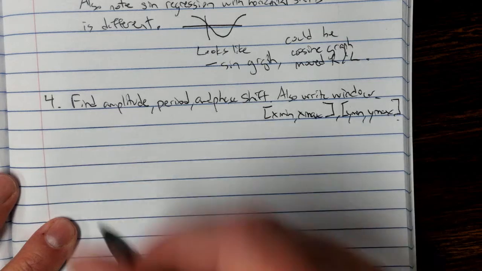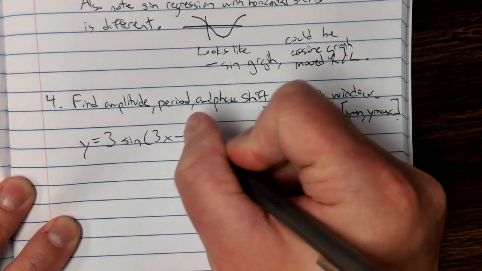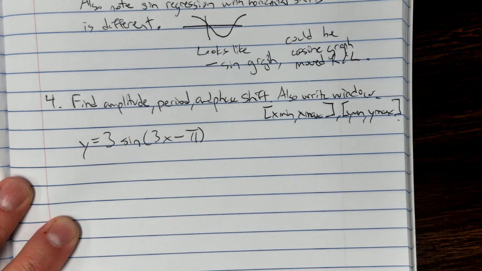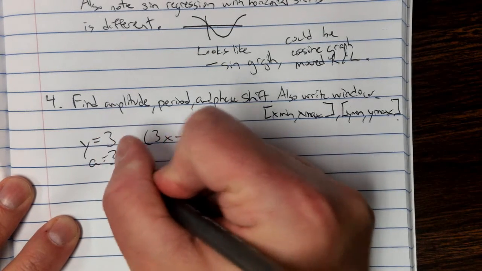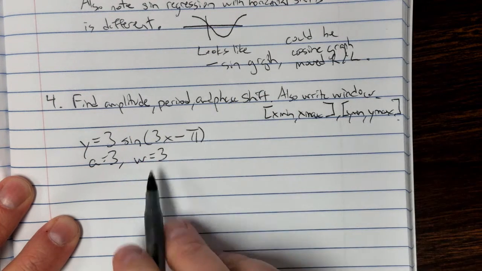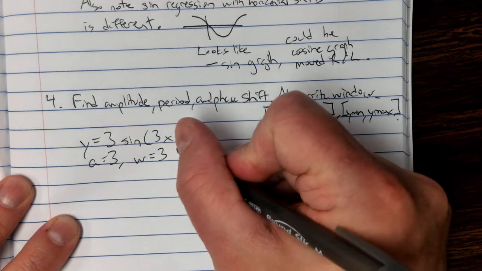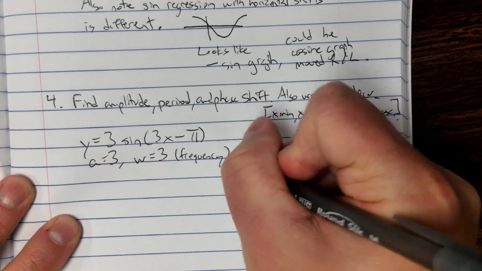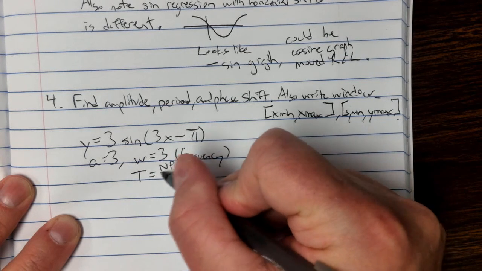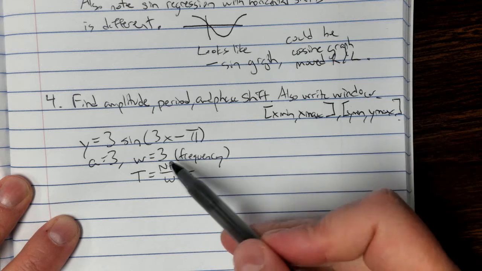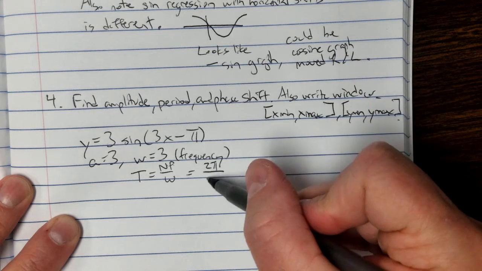Okay, so for this first one, we have y equals 3 sine 3x minus pi. So basically write everything I write with these. The first thing is our amplitude's 3 and our w is 3 because it's the number in front of x. Now, based on the w, which is also sometimes called the frequency, then you get your period is the normal period divided by w. So the normal period, since it's sine, would be 2 pi. So we're going to have 2 pi thirds.